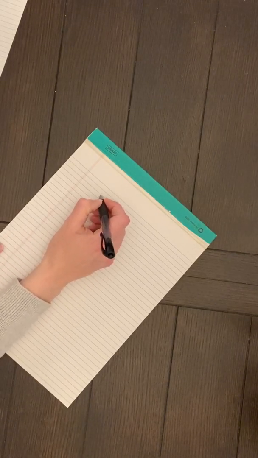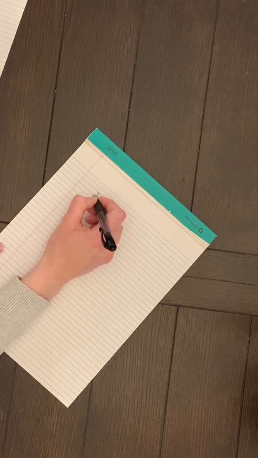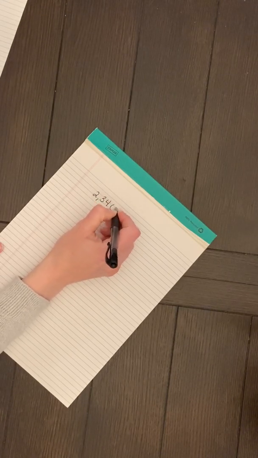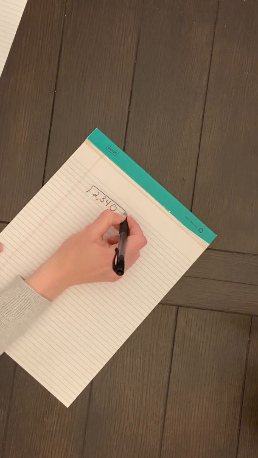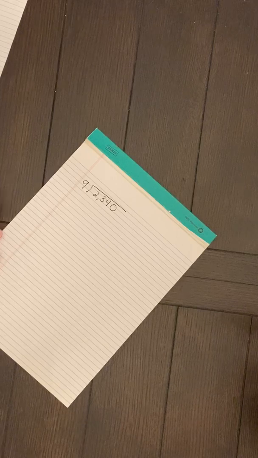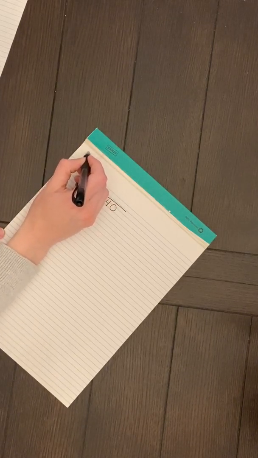So let's take a larger number like 2,340 divided by 9. So again, think of it sharing with 9 people.